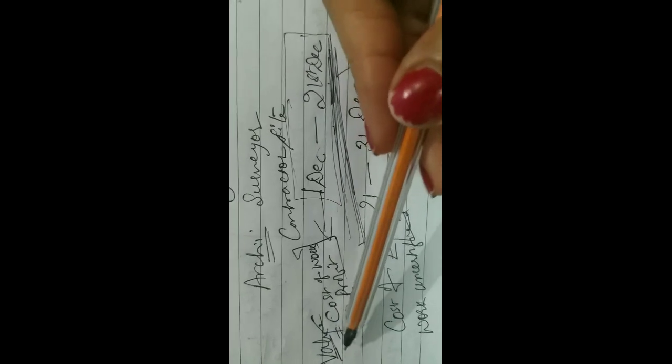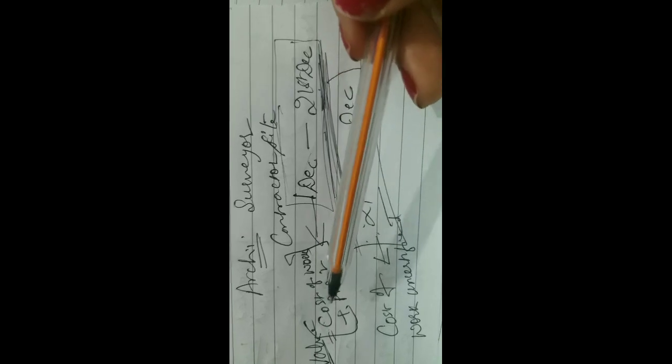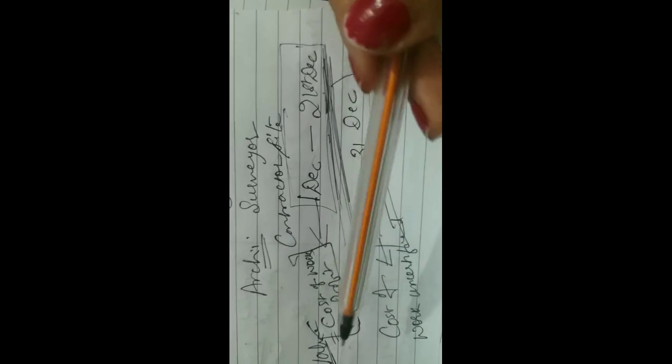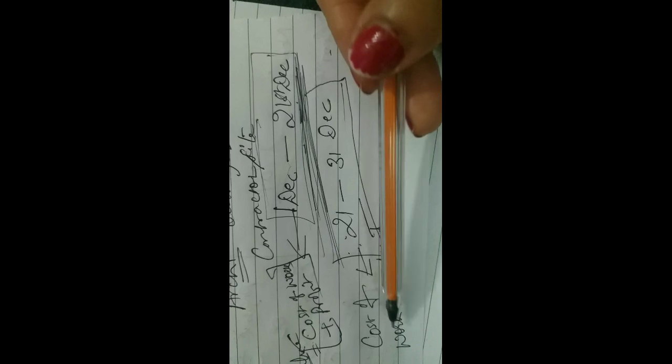I am using the word value of work certified. Why? Because a certain percentage of profit is also made available to the contractor by the contractee when he makes the payment. And over here the certificate is not being received. That is why we say cost of work uncertified.